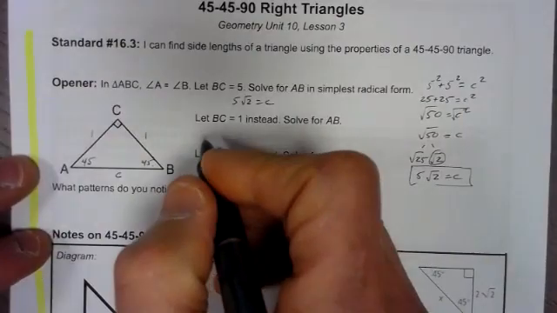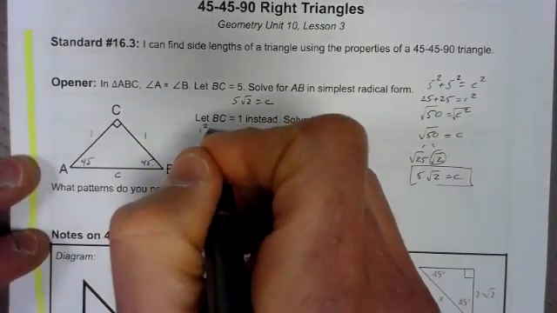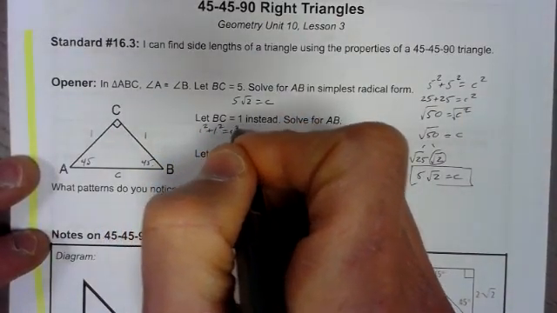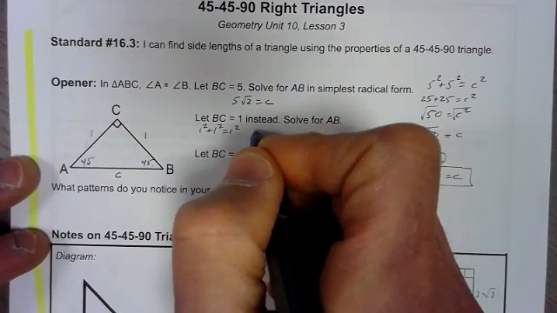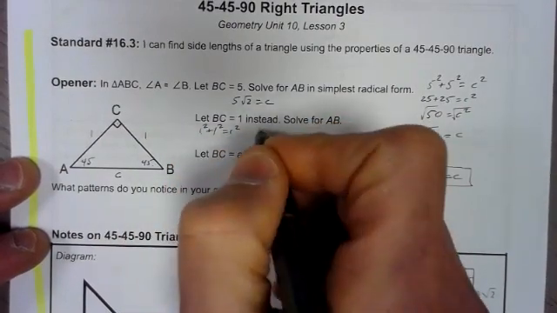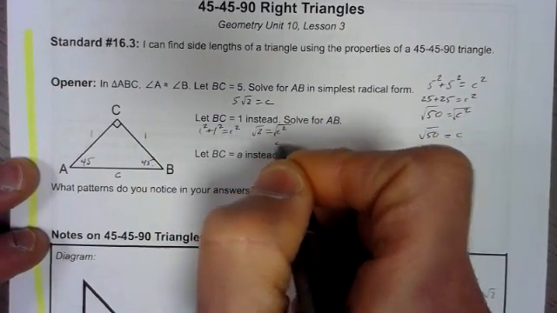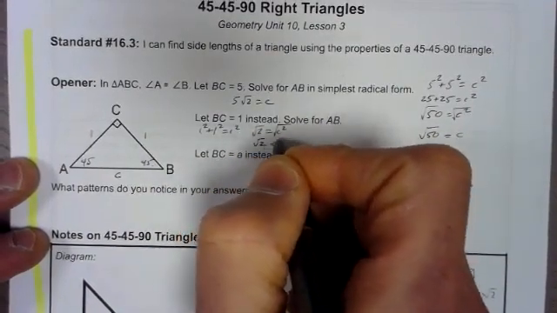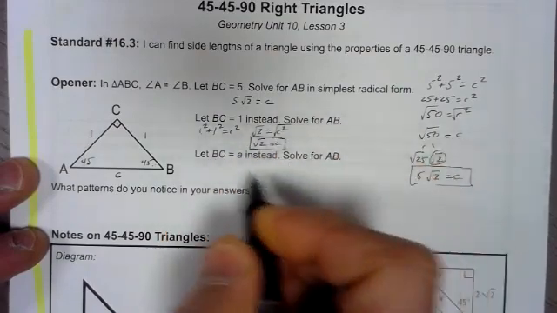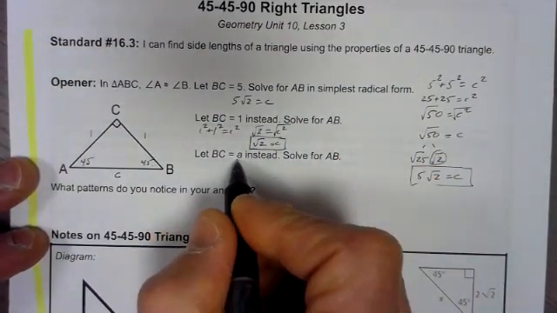So let's go ahead and work on that over here. 1 squared plus 1 squared equals c squared using our Pythagorean theorem. So that means that 1 plus 1 is 2. 2 equals c squared. We square root both sides. C is equal to the square root of 2 for that one. And let BC equal a instead.